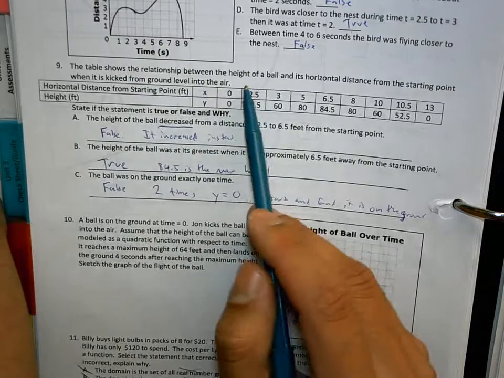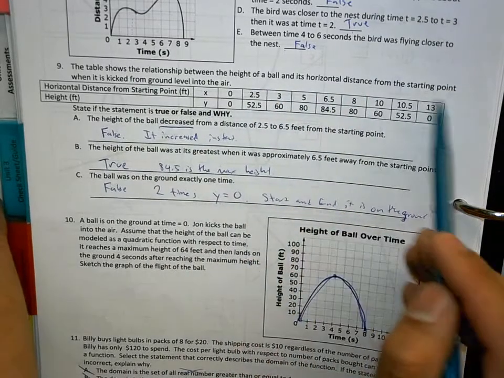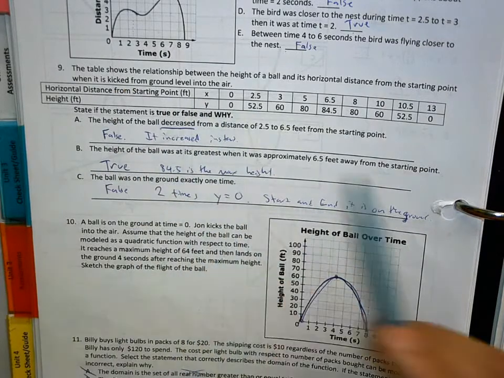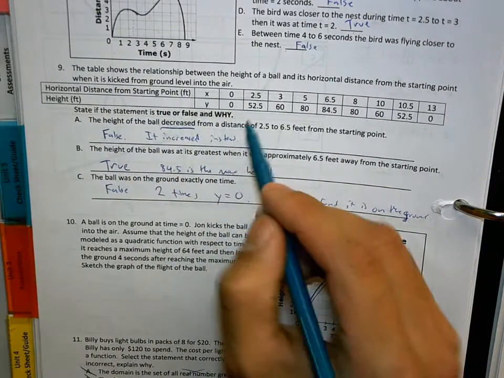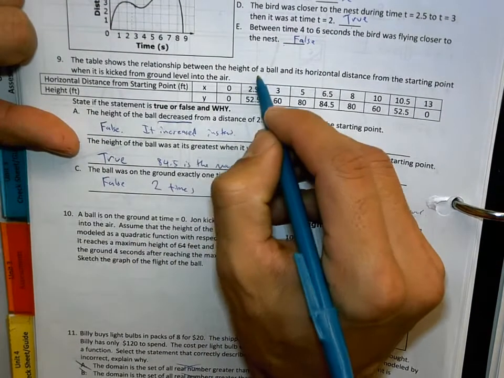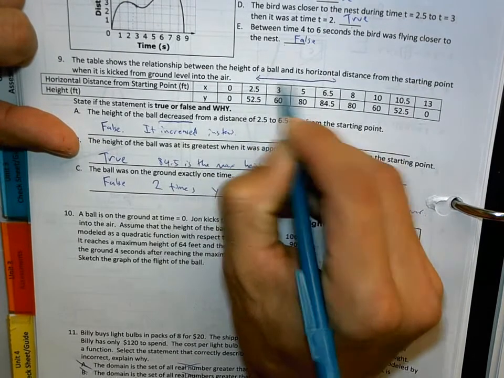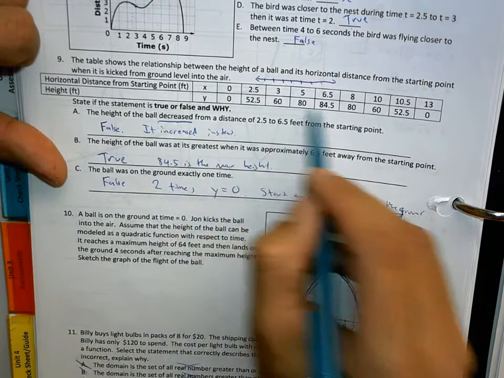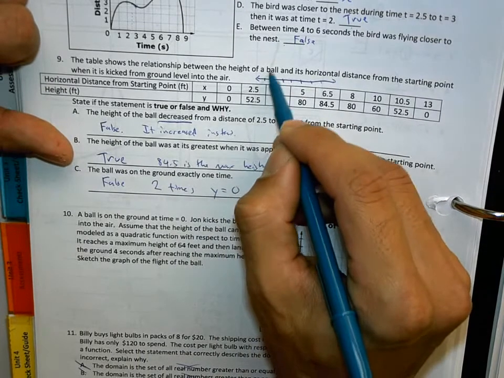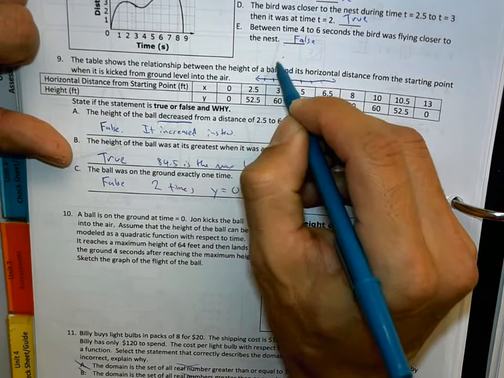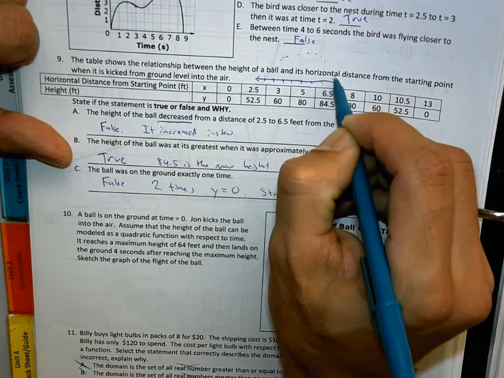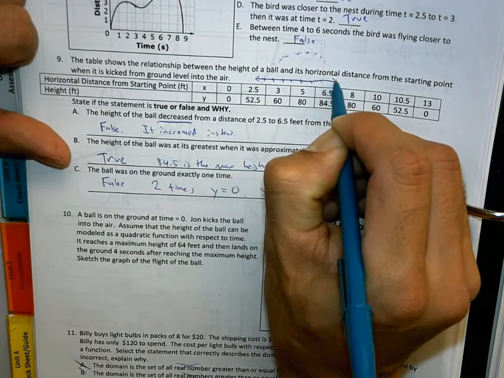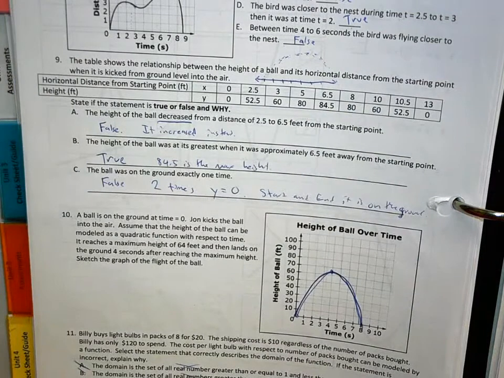This shows the height of a ball and its horizontal distance from the starting point when it was kicked from ground level into the air. So this is your x distance, and then this is how high off the ground it is. If we were to plot these, we would end up getting something similar to this. Kind of an upside down quadratic. A quadratic facing downward.